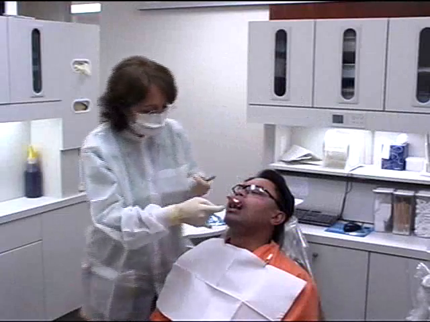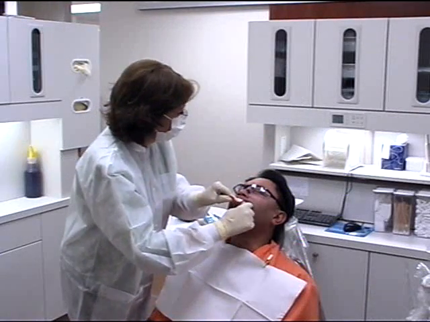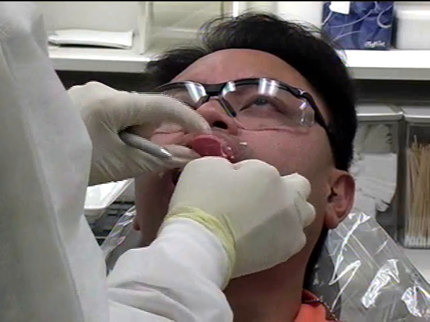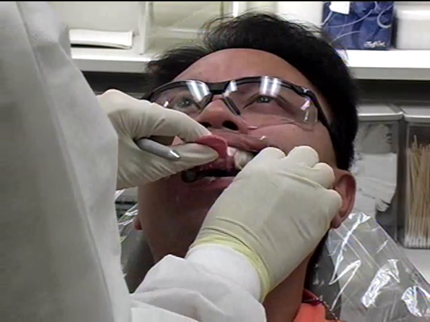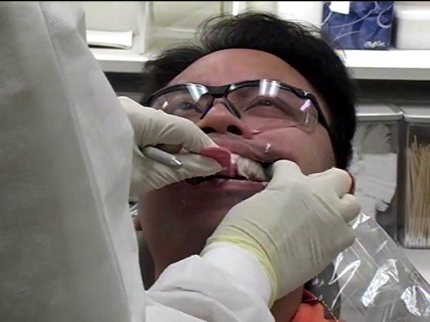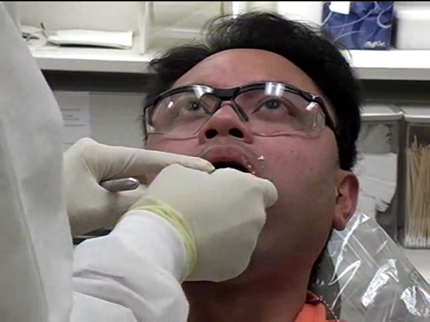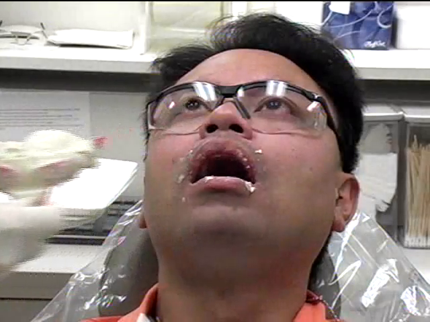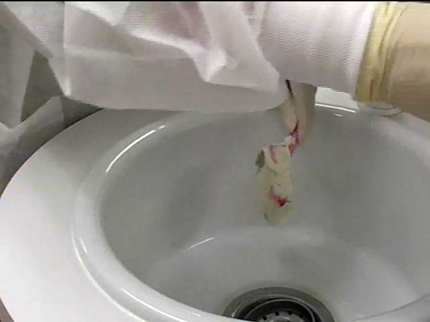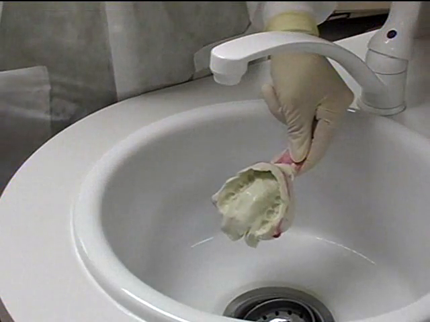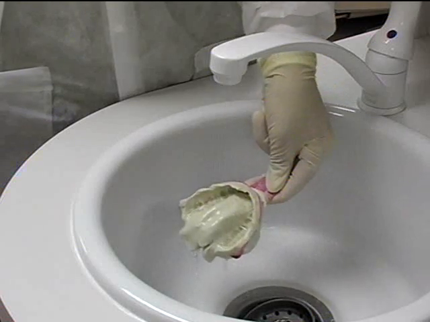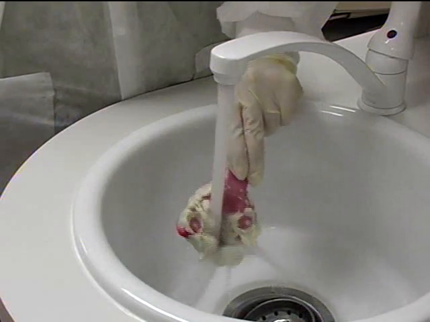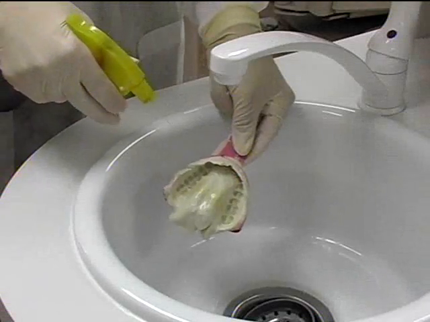After 3 to 4 minutes, stand in front of the patient and gently elevate the lips and cheeks to free the tissues from the alginate and to break the peripheral seal. Dislodge and remove the impression in a single rapid motion. Rinse the impression under tap water to remove saliva. Spray with a disinfectant.